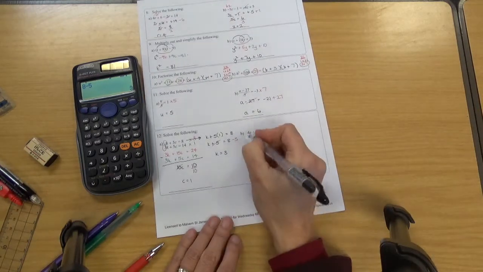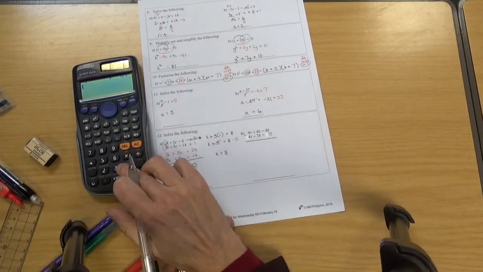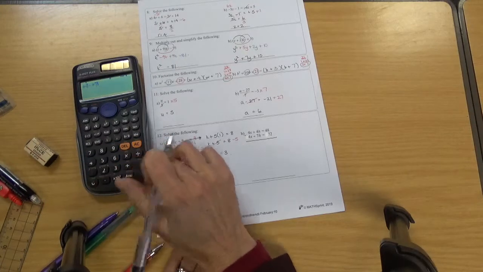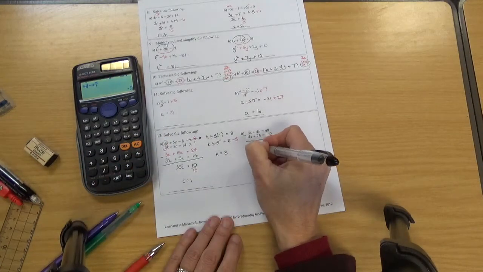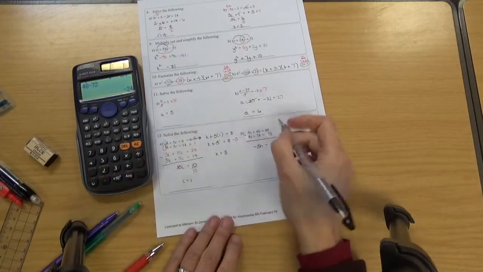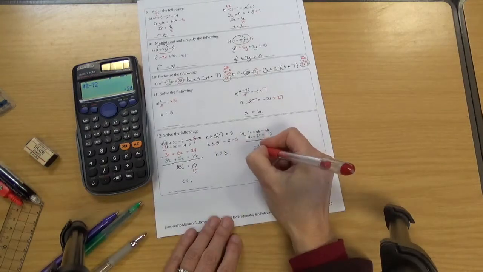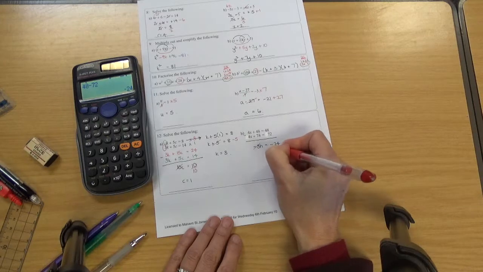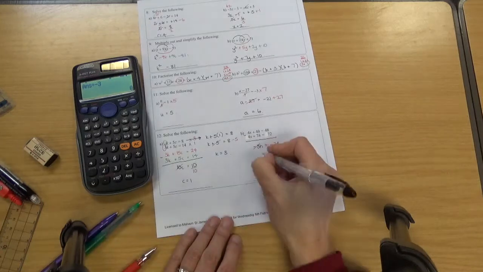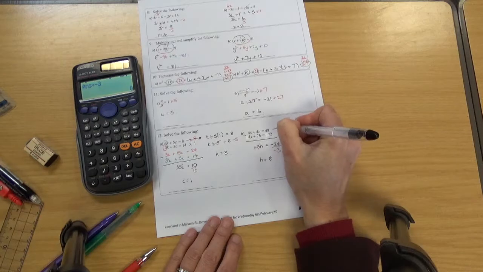Second one's slightly easier because we've already got the right number of x's, so we can just go straight to subtract. So I've got positive 4h subtract positive 7h, which is negative 3h. I've got 48 subtract 72, which is negative 24. The inverse of multiply by negative 3 is to divide by negative 3. So h equals 8. Put that into the top equation.